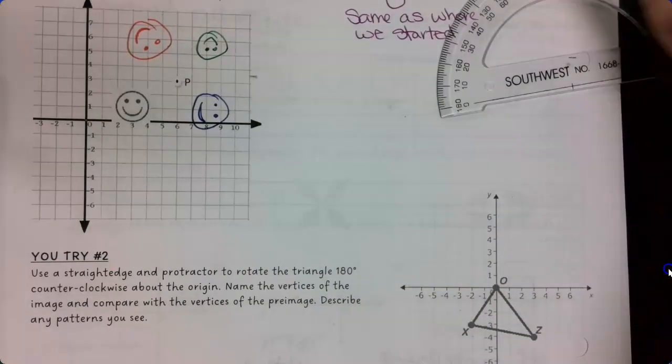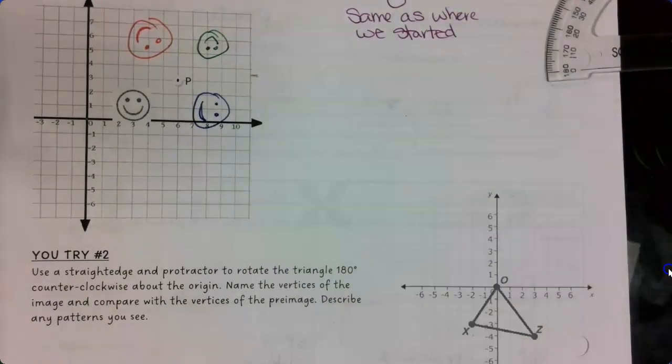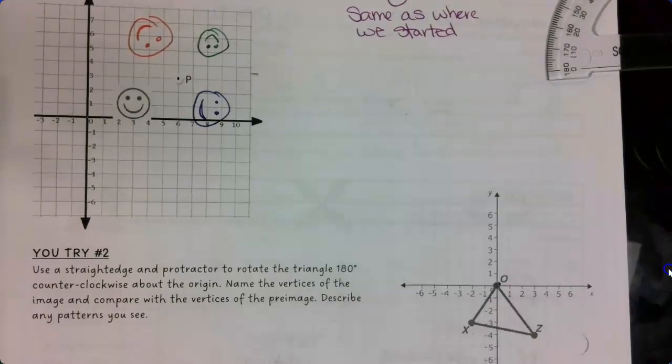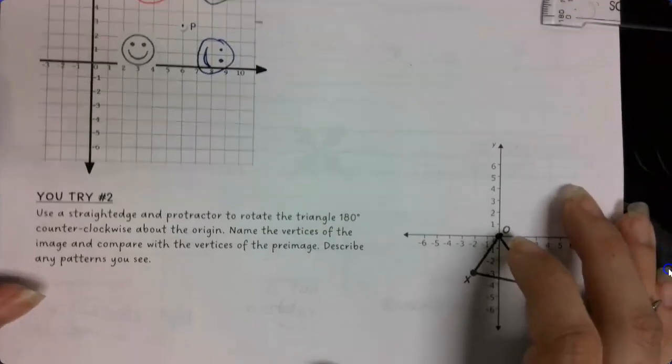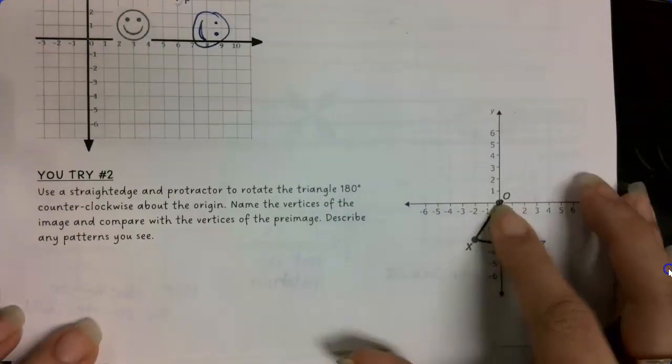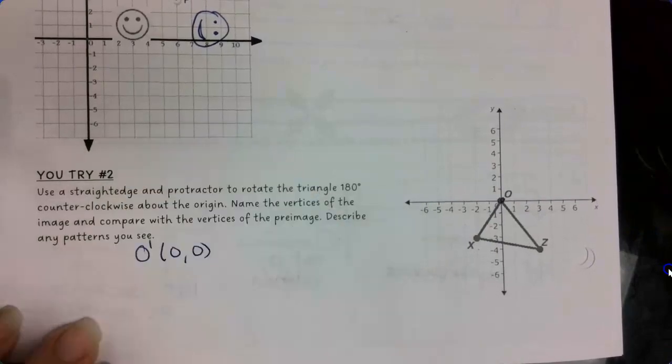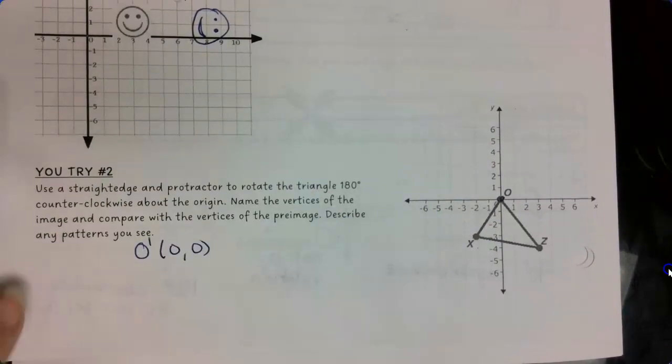So just like when I have reflections that are on my origin, when I have a rotation that's on my origin, notice this point O is on the origin. If I spin that around, it's going to stay where it is. So my O prime is still going to be 0, 0. We'll start there because that's the easiest.